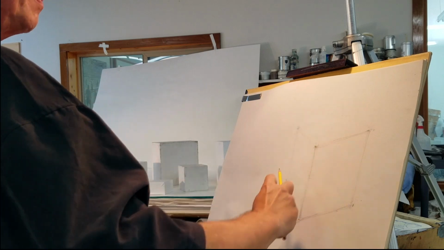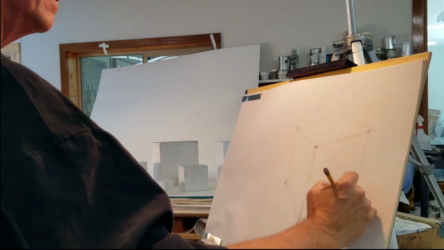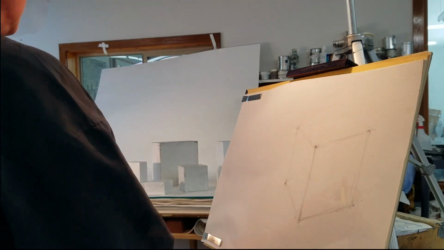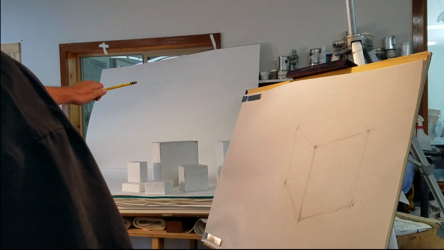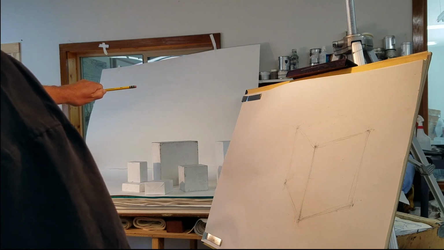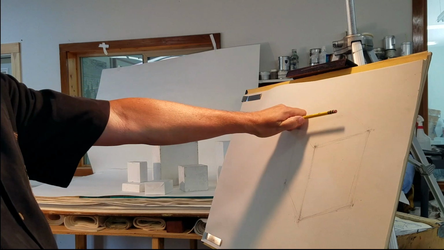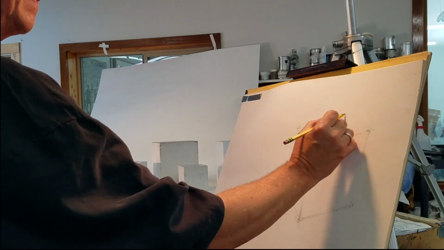Now, the top, we've got the front plane, we've got the left plane, left side. So I'm going to find an angle from here, and that looks like it's about 13 or 14 minutes after the hour, like this.